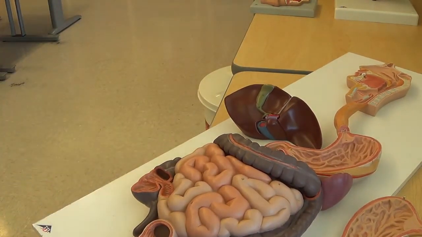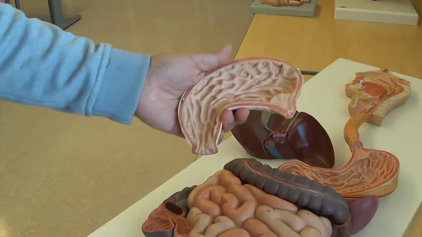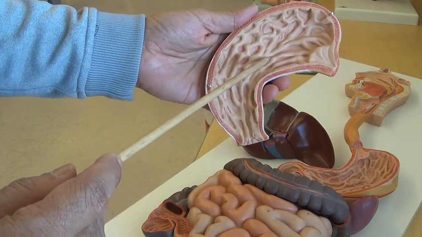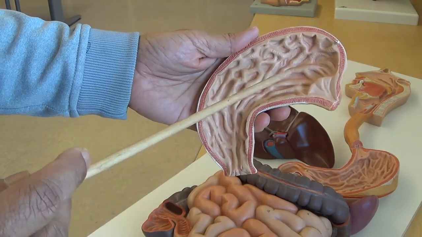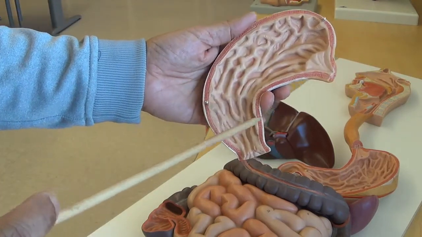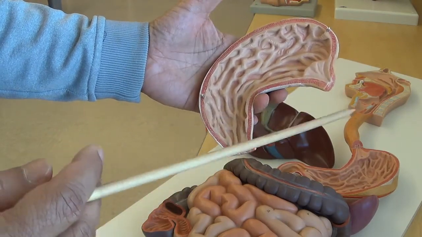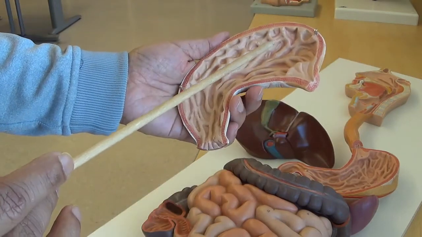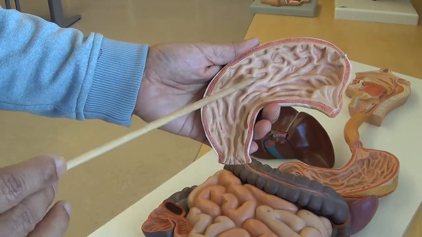So now I'll show you inside the stomach. So this is the inside of the stomach. You see these folds, these are called rugae, gastric rugae. So when your stomach is empty, you can see these rugae more clearly. They become more prominent. When stomach is full, because of the pressure or stretch, the rugae get more faint. So these are rugae.